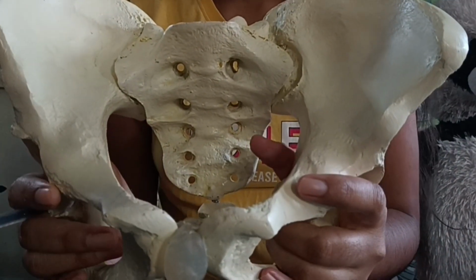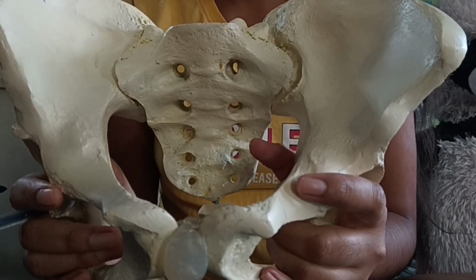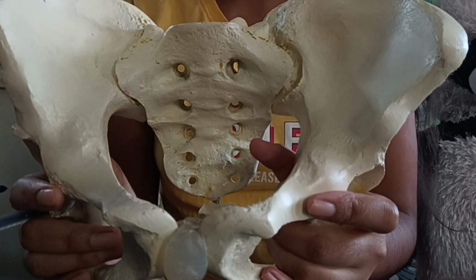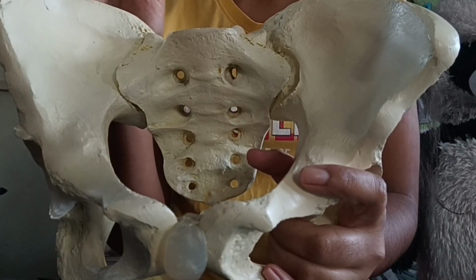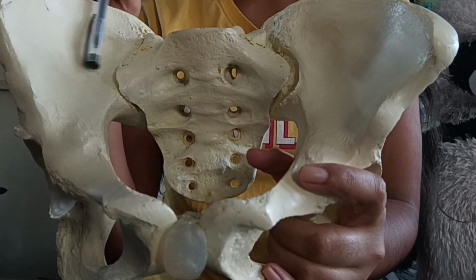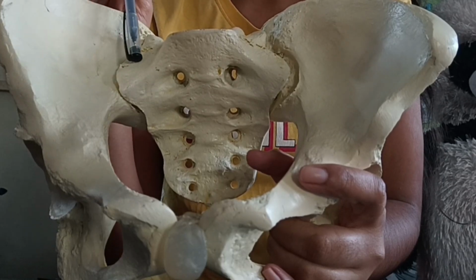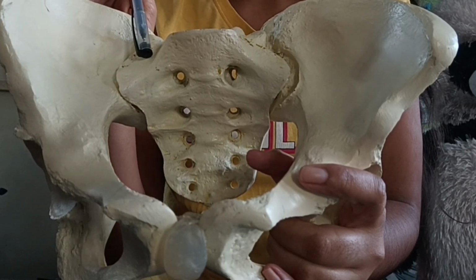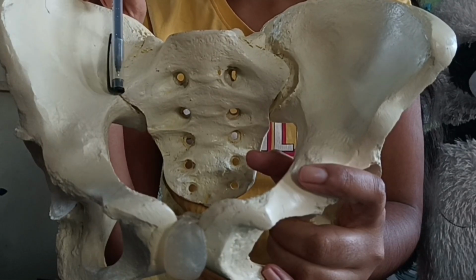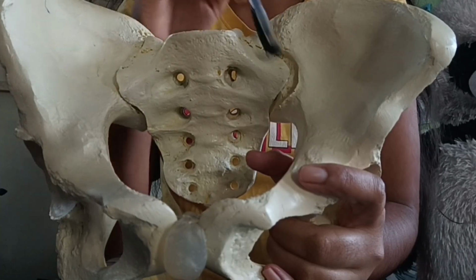We all know that joints are the portions where two bones meet. Here, as you can see, the ilium part of the innominate bone attaches with the sacral ala, making the largest and strongest joint of the body, the sacroiliac joint, on both sides.